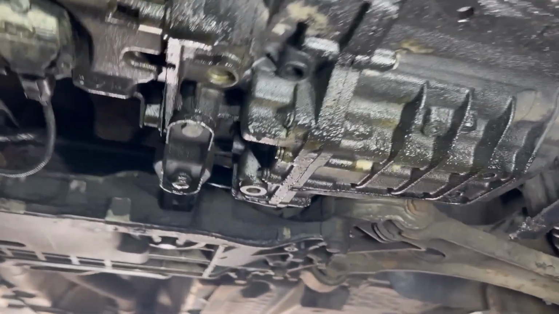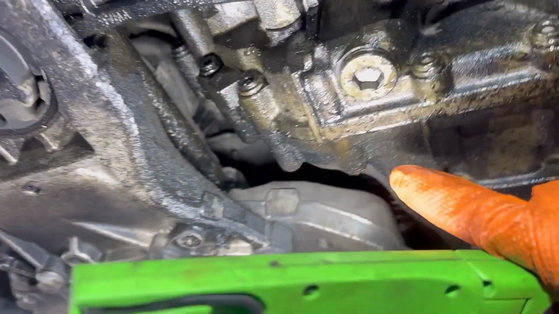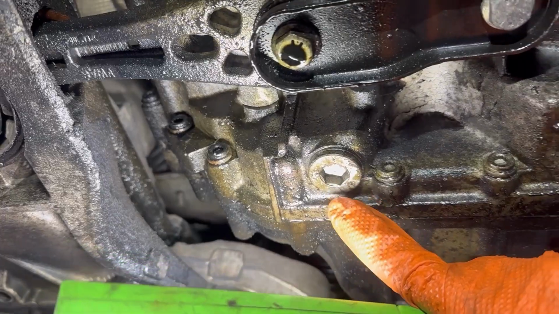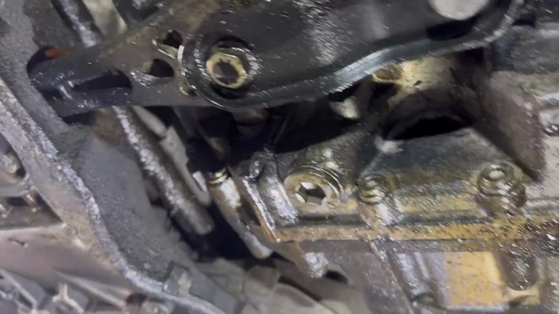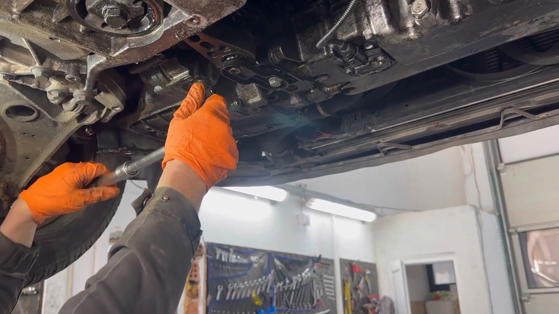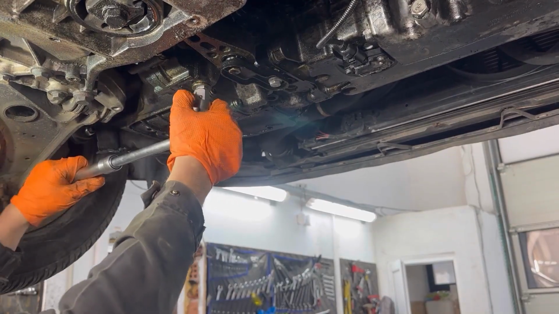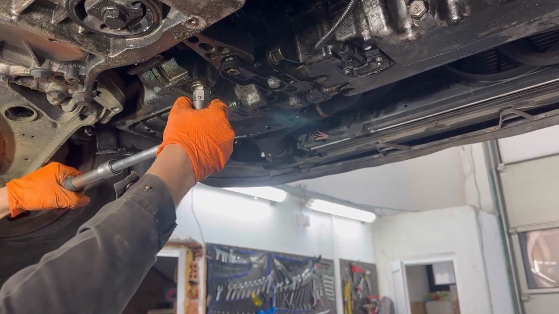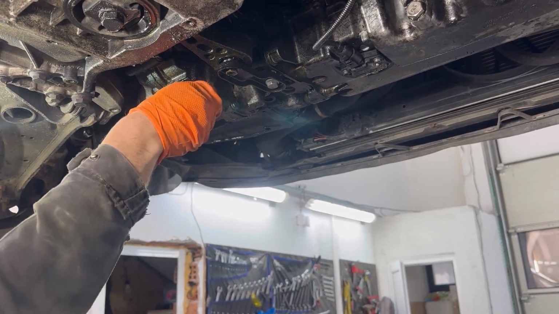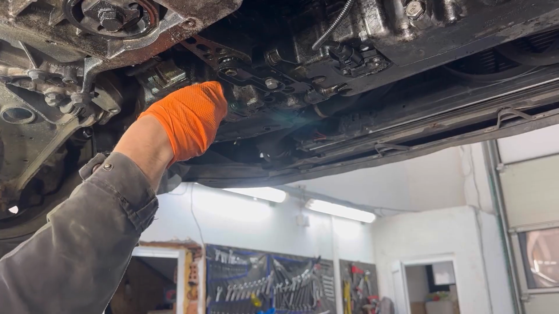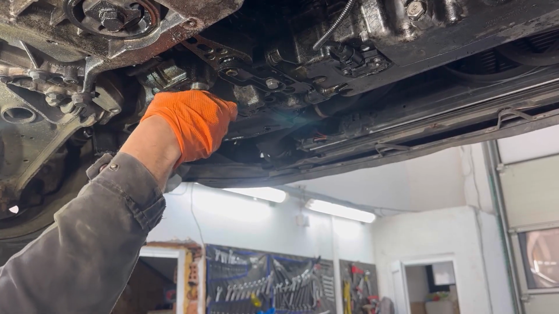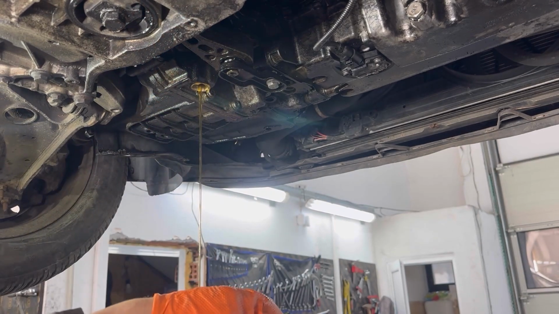Now we're going to go underneath the car and we're going to drain the transmission. This is the transmission drain plug and that's also the filler plug. First we're going to remove the drain plug. Once we remove the drain plug, there's going to be only about a liter of oil coming out, and then you need to remove another plug that's for the level, which I'm going to show you later on when I drain the oil.